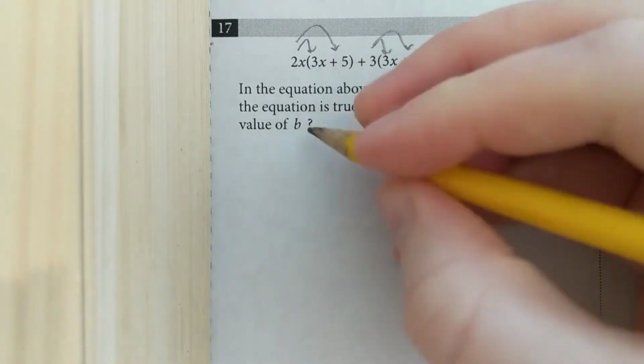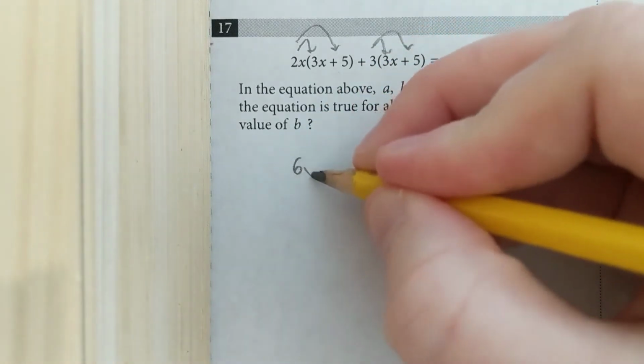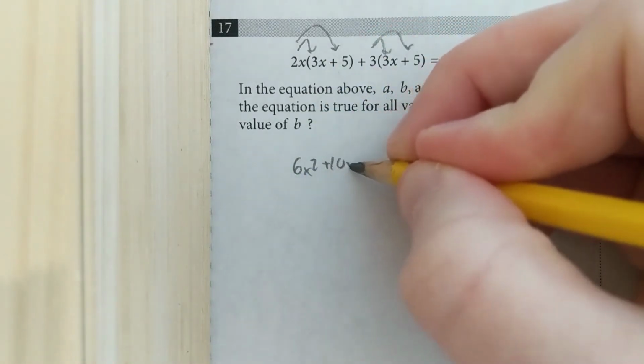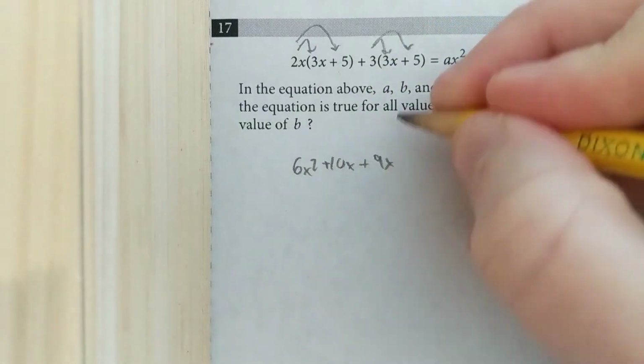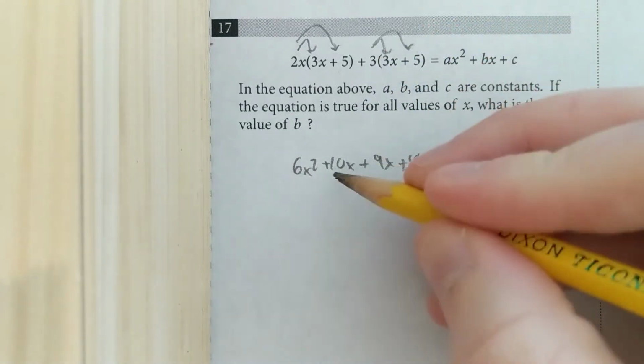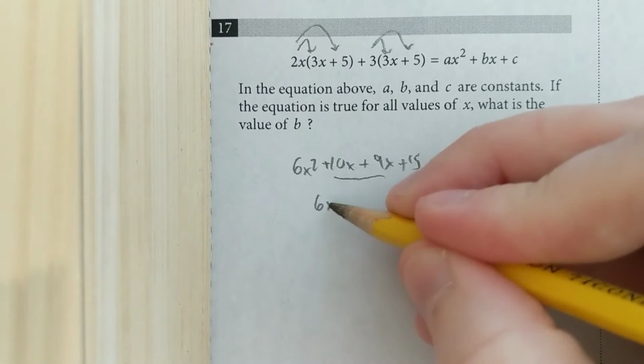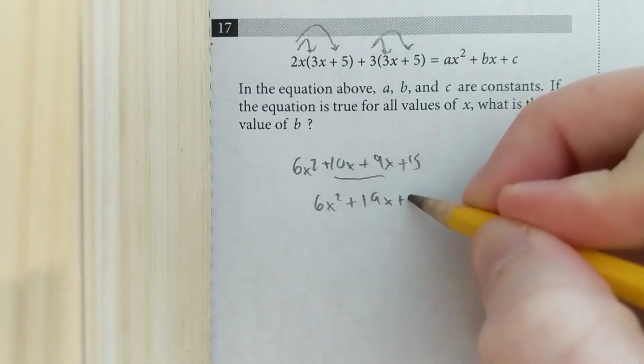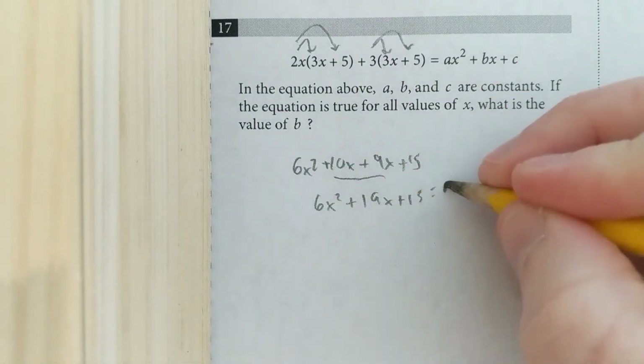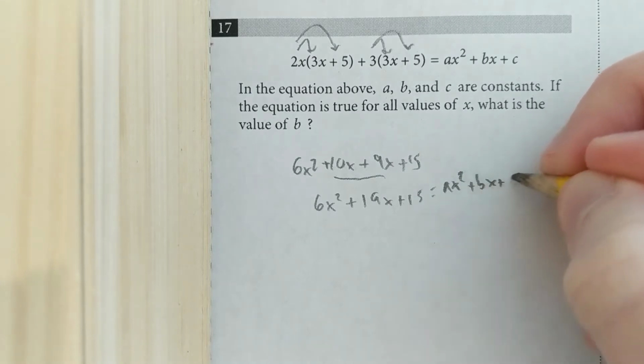So we'll have 2x times 3x is 6x squared, and then that's plus 10x, and then plus 9x, and plus 15. We're going to combine like terms here, so we'll have 6x squared plus 19x plus 15. That all equals ax squared plus bx plus c.